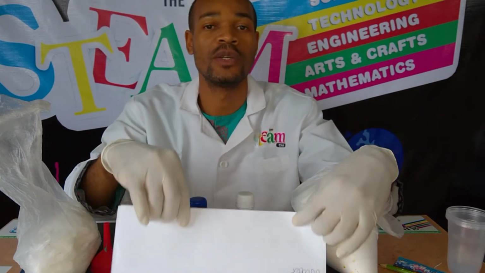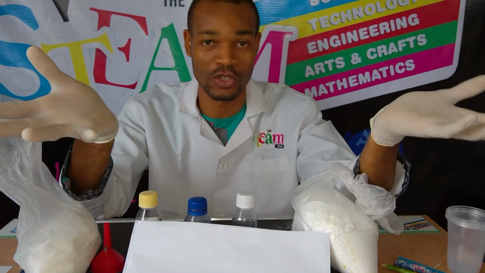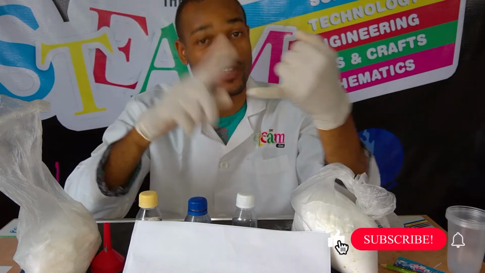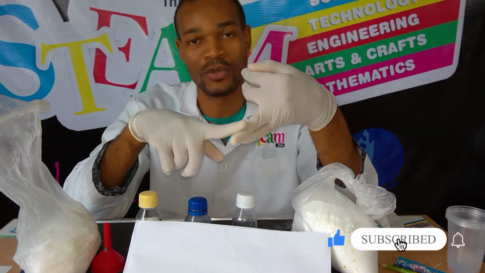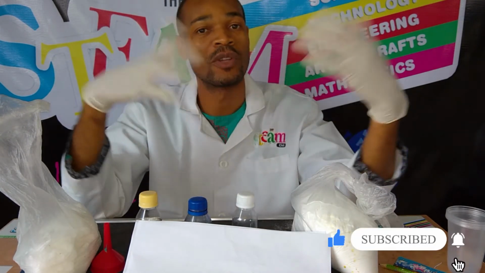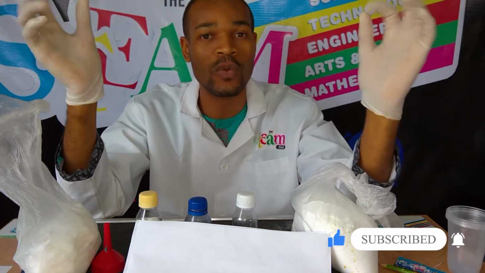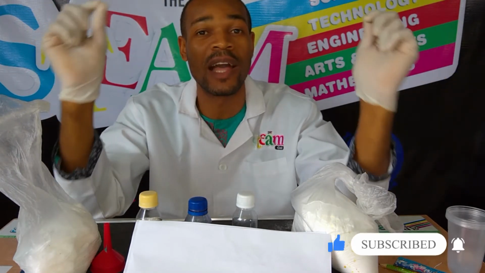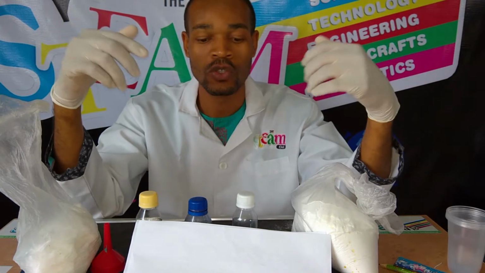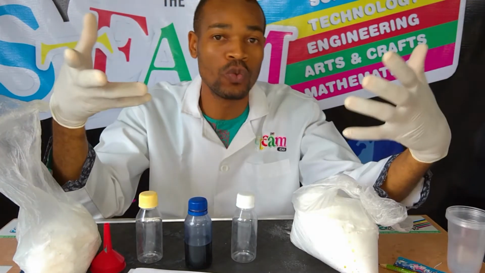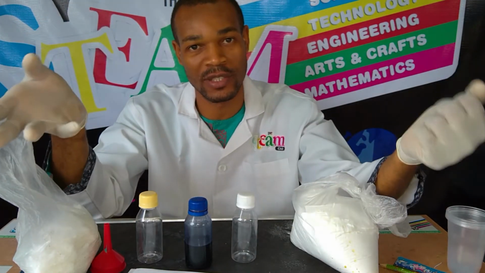In chemistry, we have several kinds of reaction. You have the reversible reaction, you have the irreversible reaction. And we have some other forms of reaction, but today we are only talking about the reversible kind of reaction. So we are going to be making an experiment to show you what a reversible reaction is like.